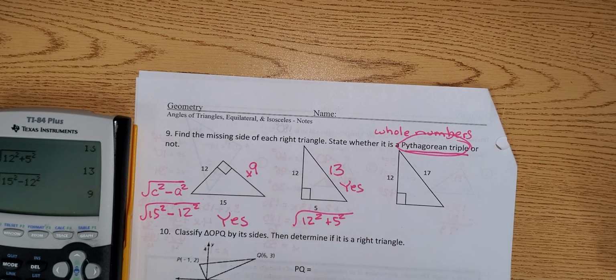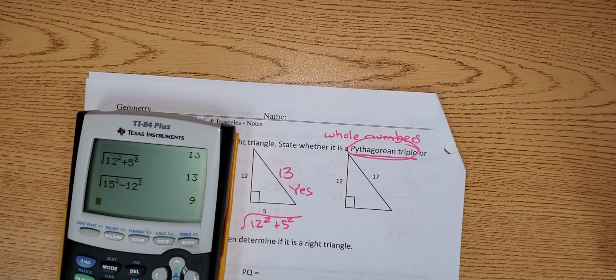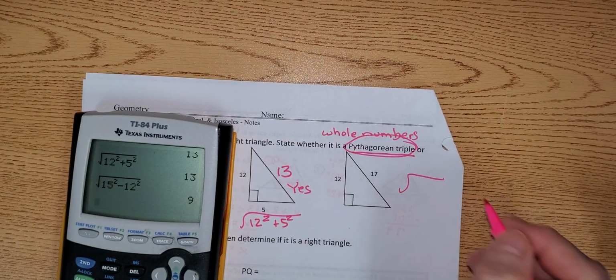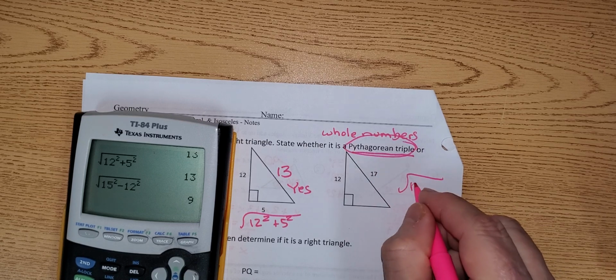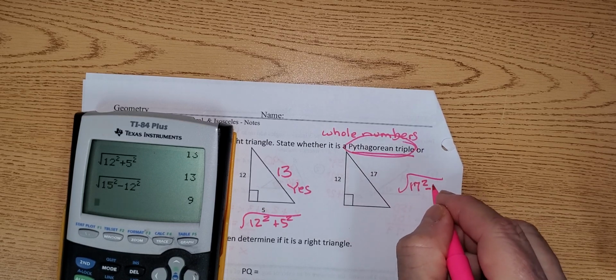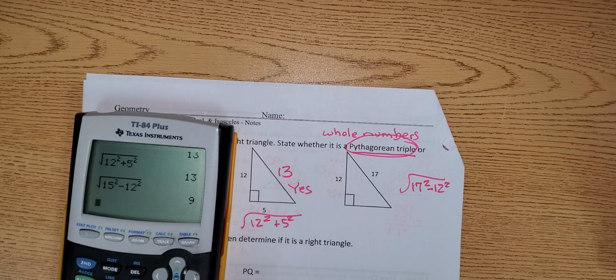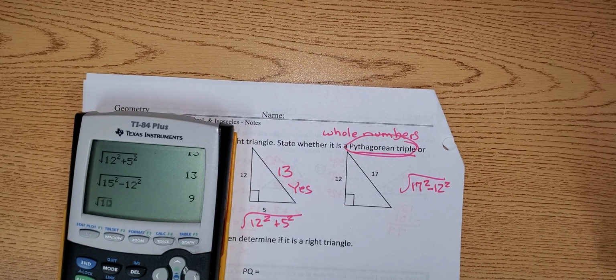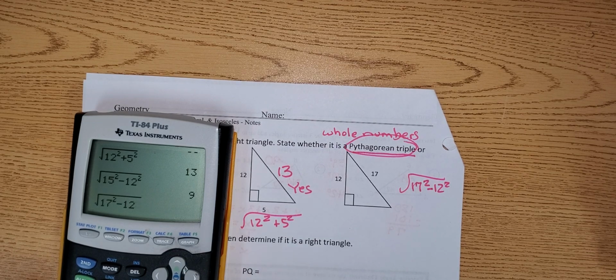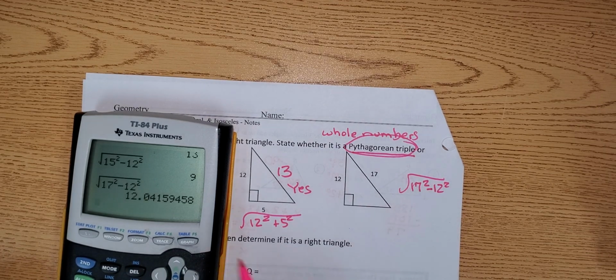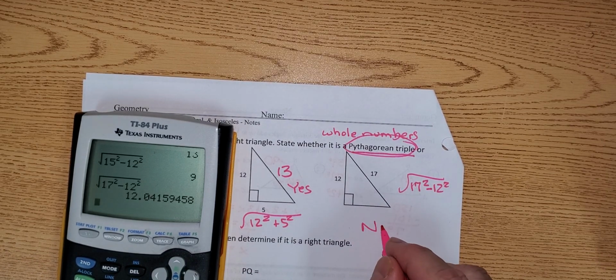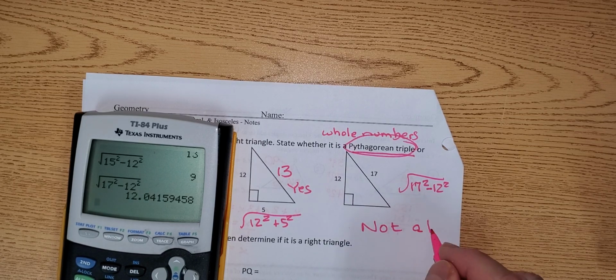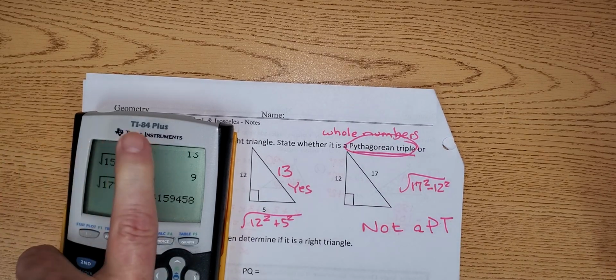Yes. Okay. So let's go over here and see if this one is. This is the subtracting kind, right? Because you have the hypotenuse. So you say 17 squared minus 12 squared. Okay. So we punch it in. So it didn't work out. Okay. So this is not a Pythagorean triple, let's say PT.